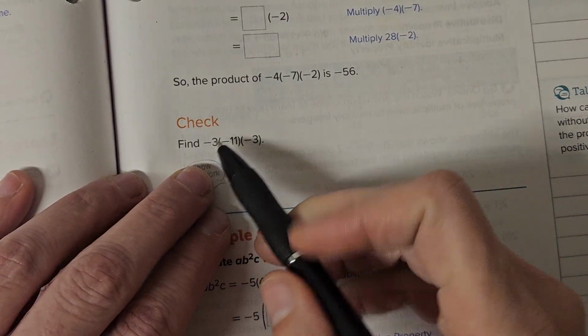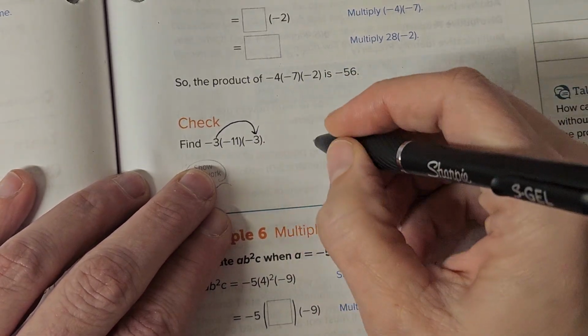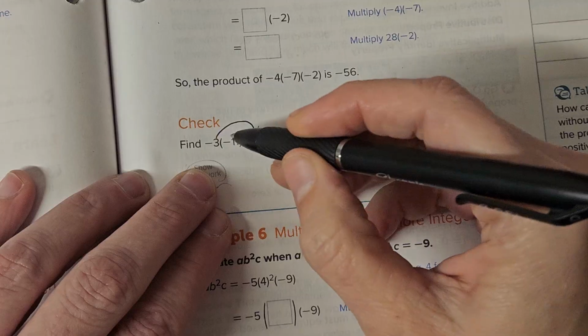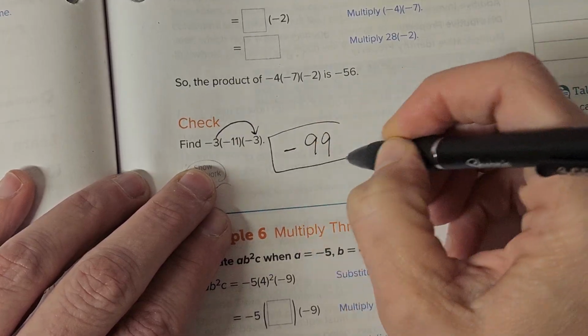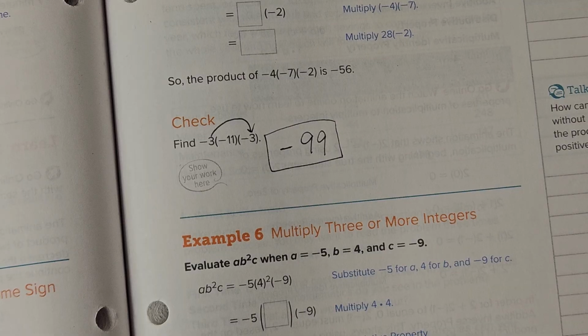Down here, I might do 3 times 3, which I know is 9. 9 times 11 is 99. 1, 2, 3. 3 is odd. Answer is negative. Piece of cake, you guys. Promise.